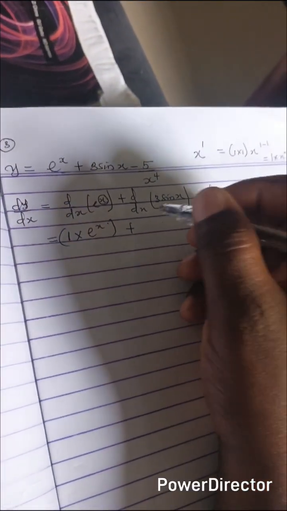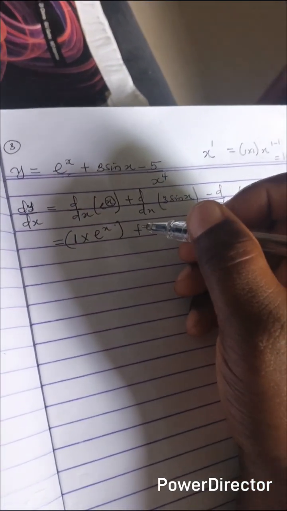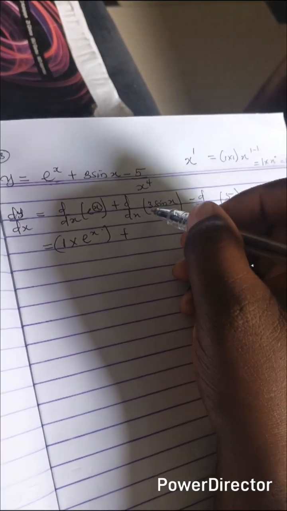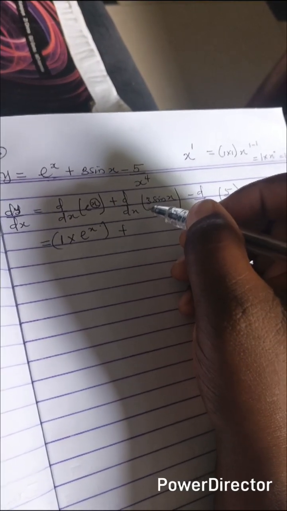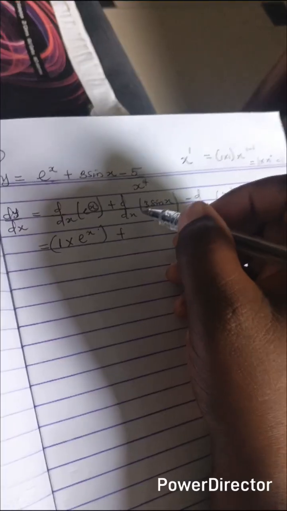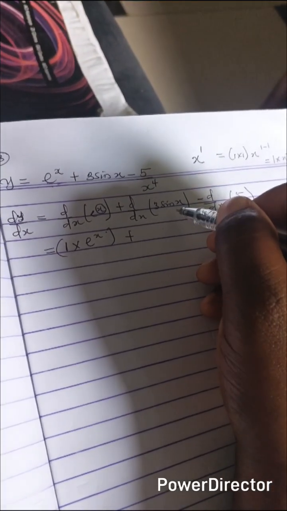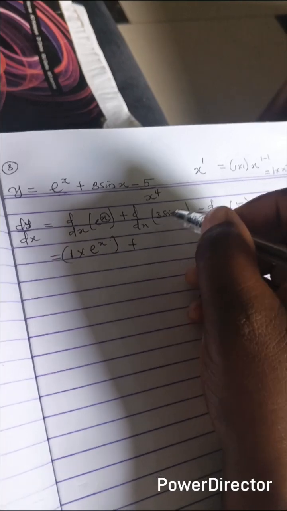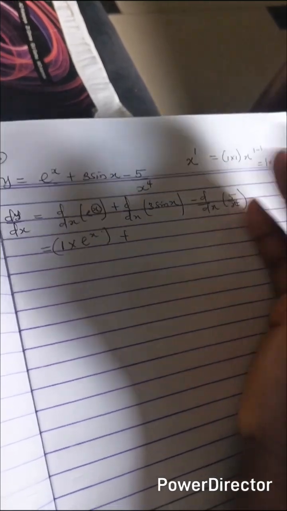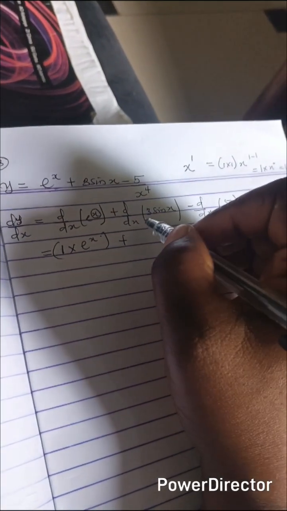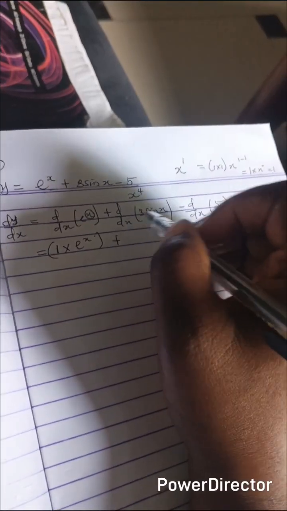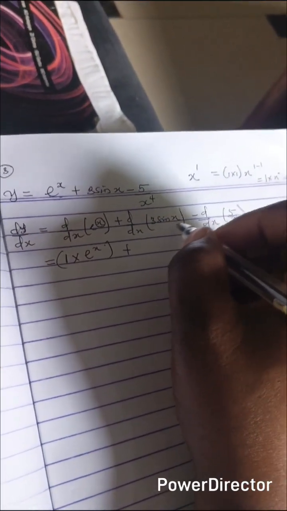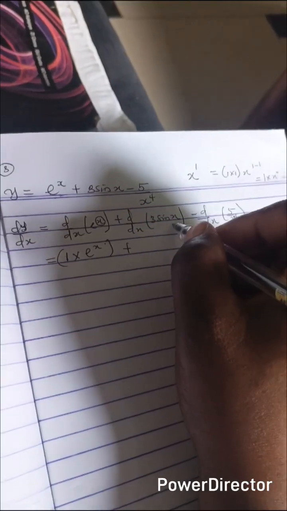Then for this one too, remember our constant multiple rule, that if you want to differentiate a function that involves a constant value and a function, you can factorize the coefficient out, and then you take the derivative of the function that is involved, that function of x that you have.